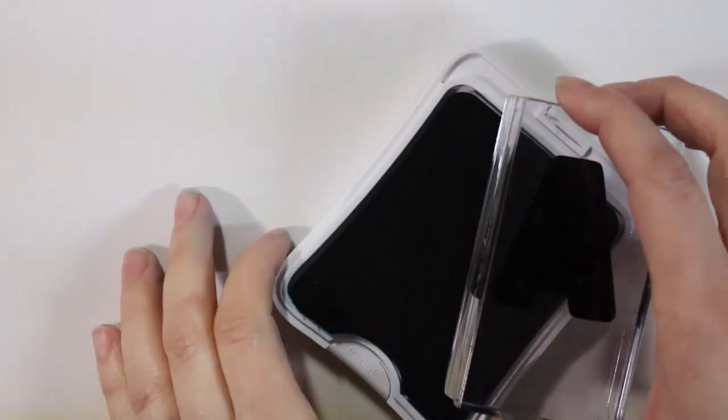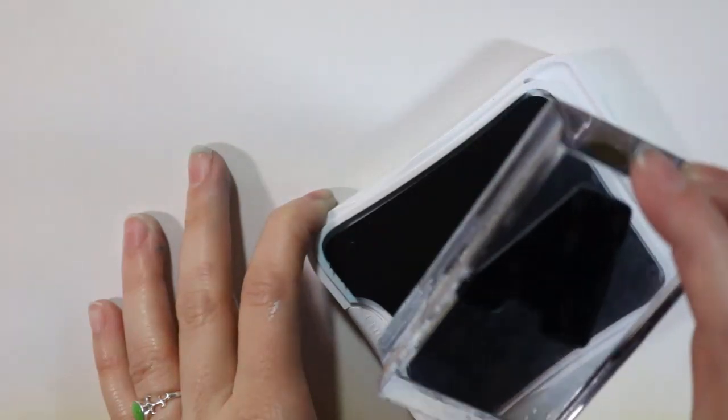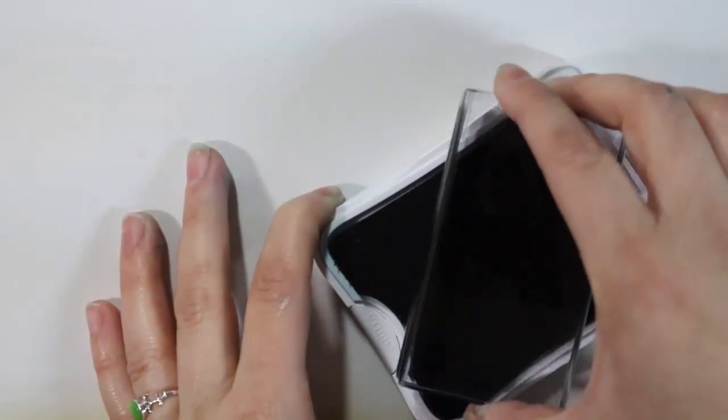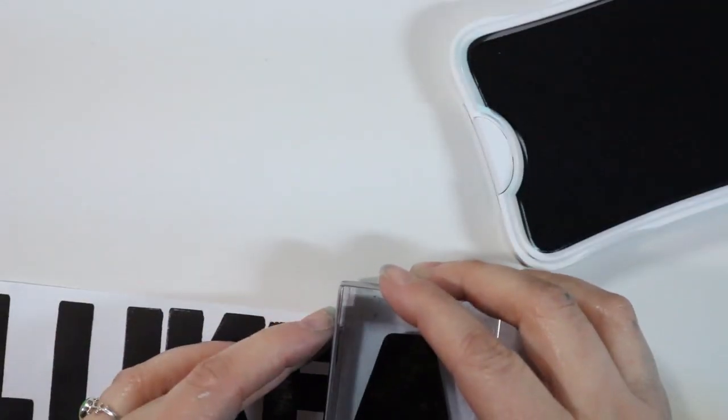So I like to do a twist and tap kind of motion. Sorry, it's not wanting to focus. This stamp is really dark, so you can hardly see it, but I just twist my stamp on and then I tap it off, and that gives me a really good ink coverage. Let me just show you right here.